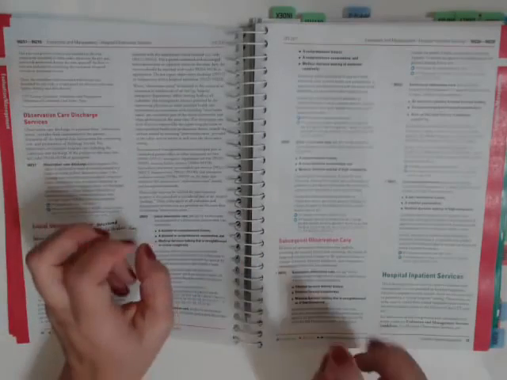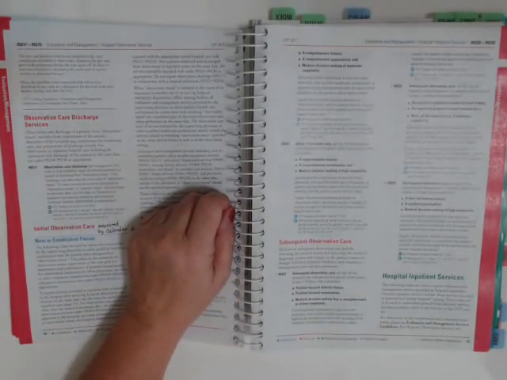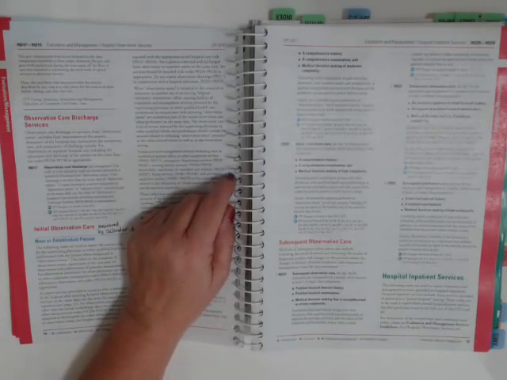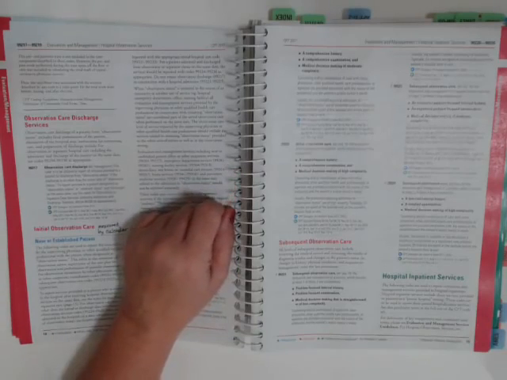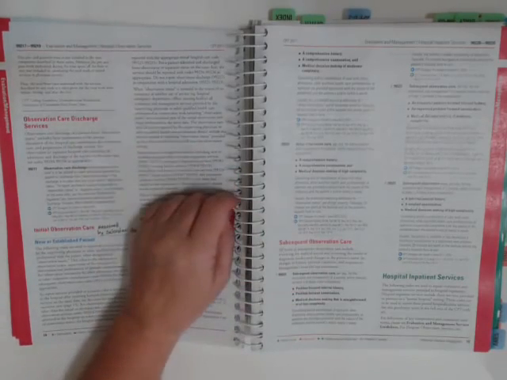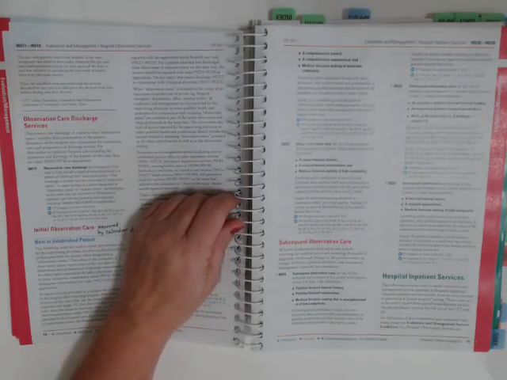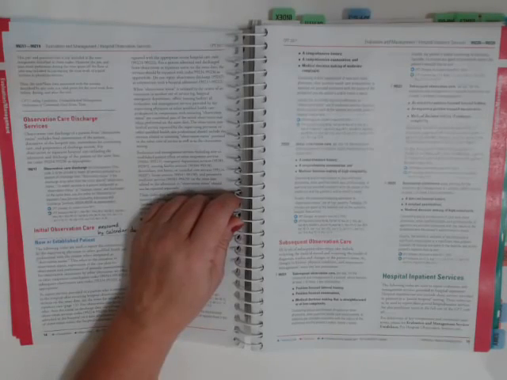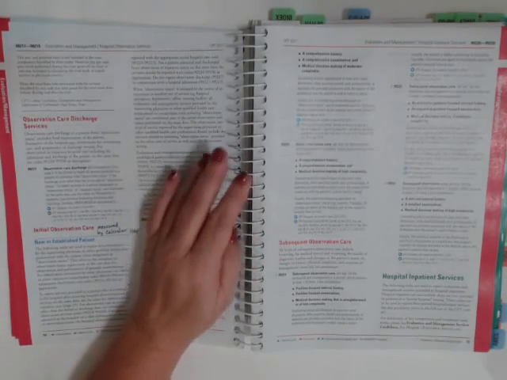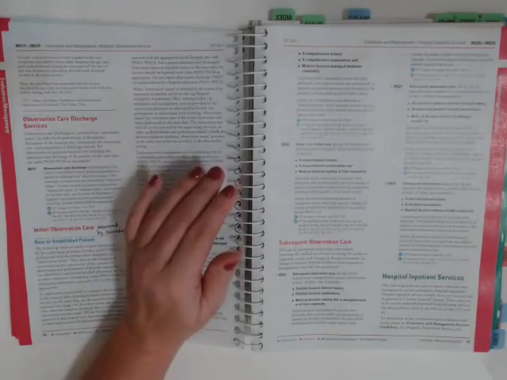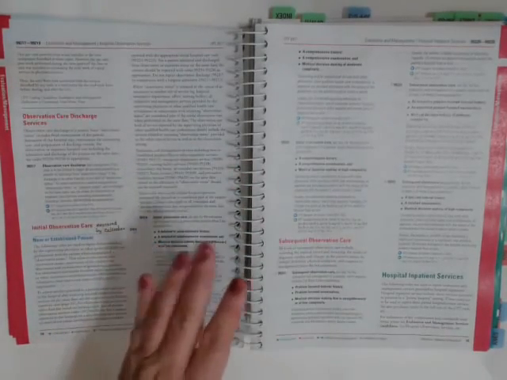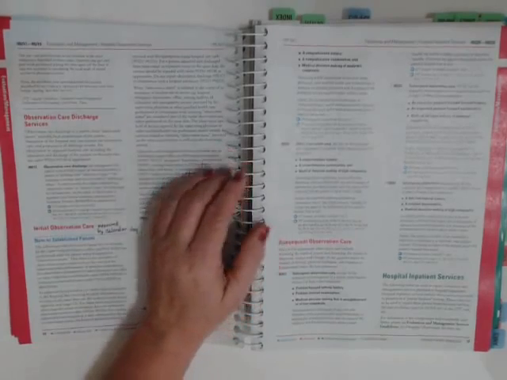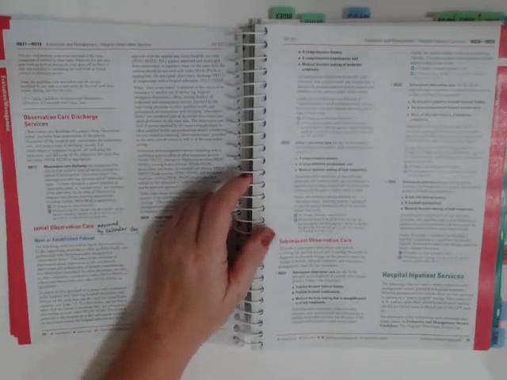So they, quote, admit me into observation. I may never leave my emergency room little cubby room. I may stay there the whole time, or I could actually be physically moved up to a room on the floor, but I'm still in observation status. I've not been formally admitted into the hospital. It's all pending if they think I'm becoming stable or if they think I'm going to actually need an admit.